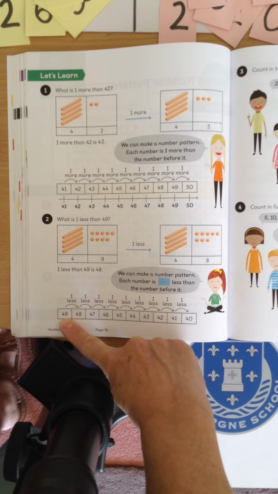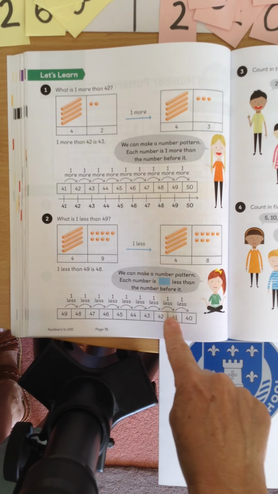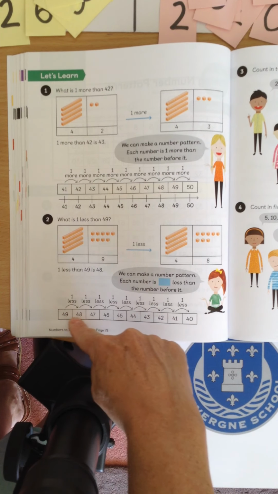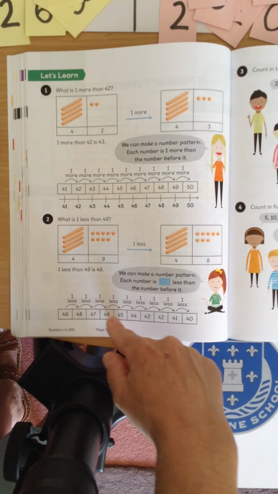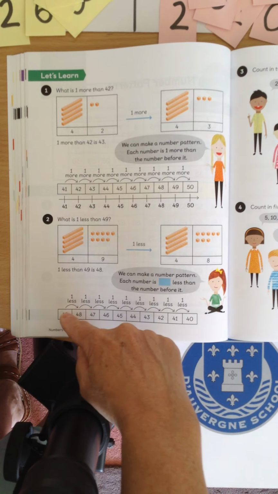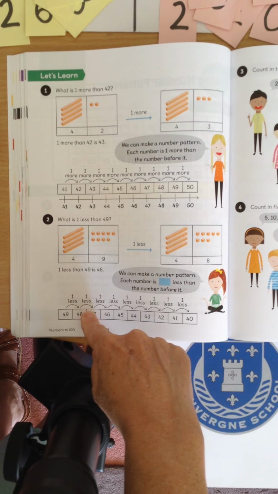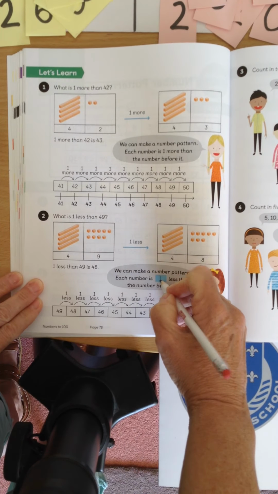So we're starting here at 49, but if we look at our numbers, are they getting larger or smaller? Greater or less? They're going from greater to less. So they're not going one more, they're going one less. So each number is one less.